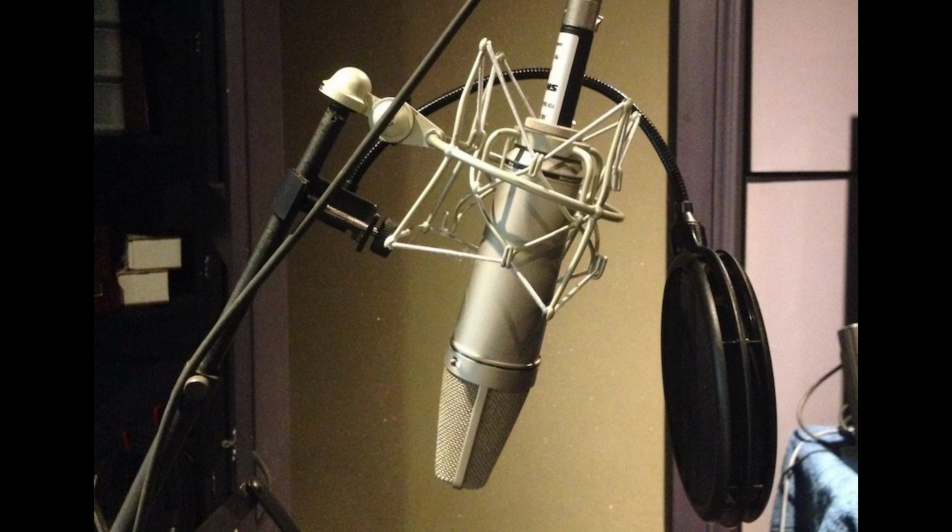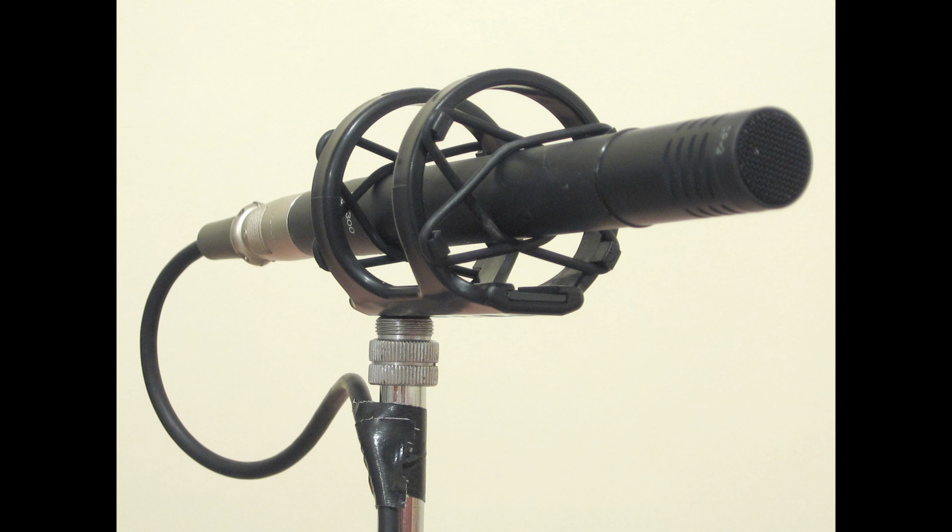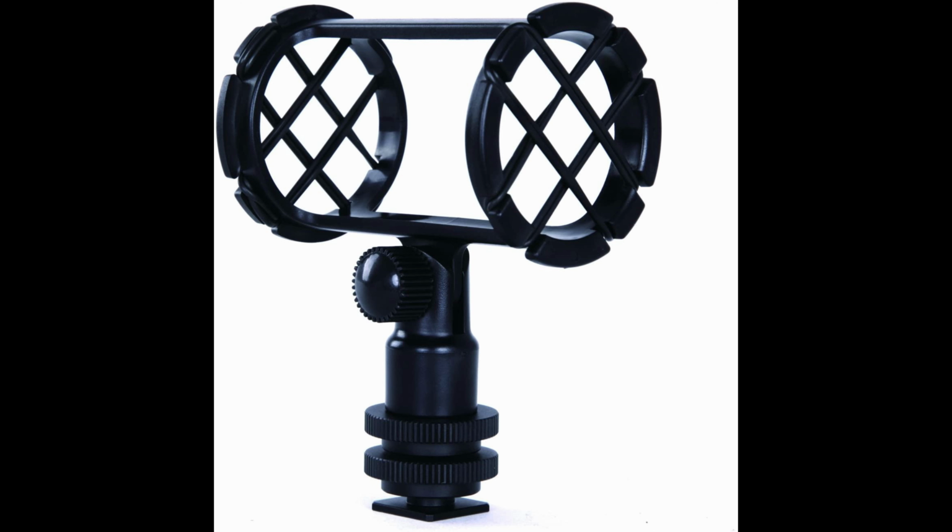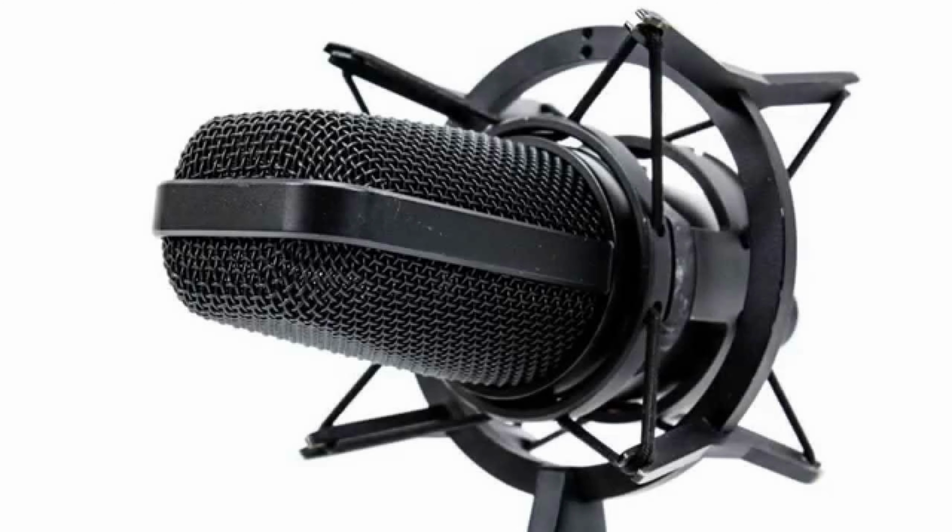If I had a shock mount, this would decouple the microphone from the stand, or decouple the microphone from the table or the ground or whatever it is connected to. It suspends it in midair. So if I tap my foot, it doesn't actually transmit through the stand into the microphone, thus tainting the recording.